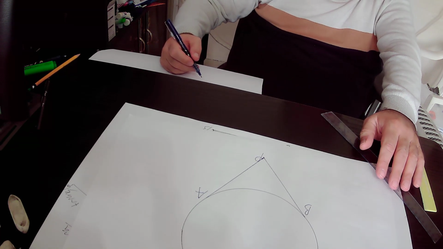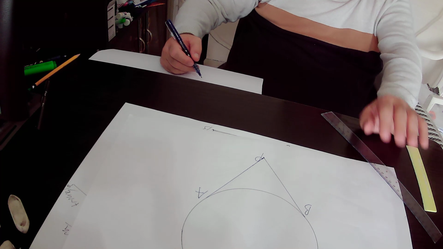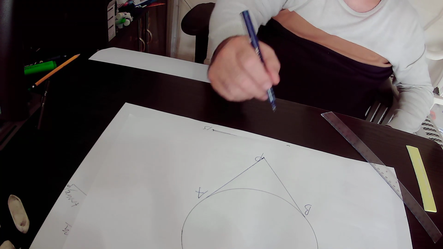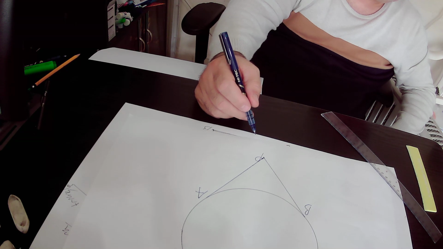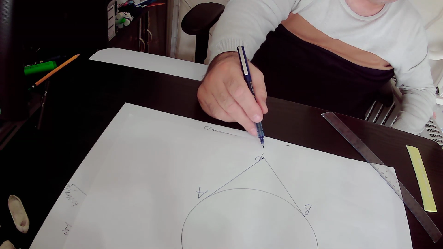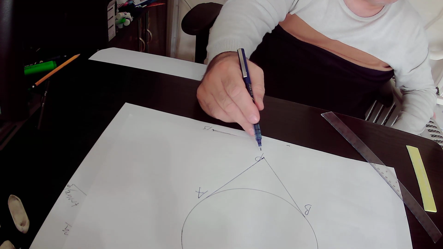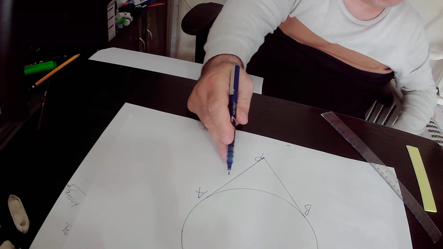So according to rule number 8, the lengths of two tangents from a common external point to a circle are equal. So we actually drew two tangents from the common external point, point P, to this circle. The length of the first tangent is PA.